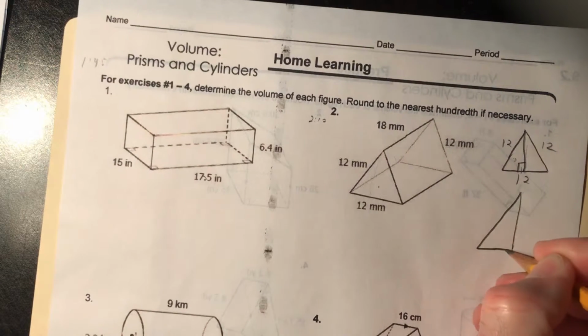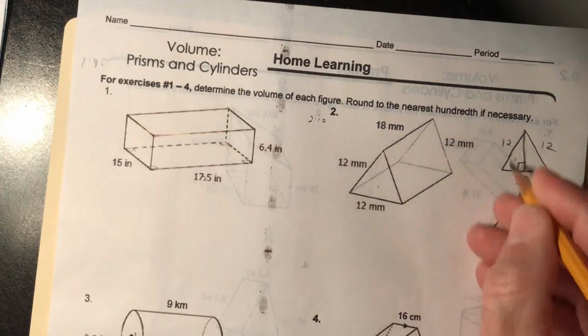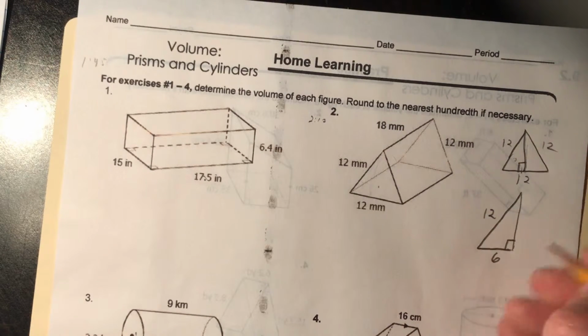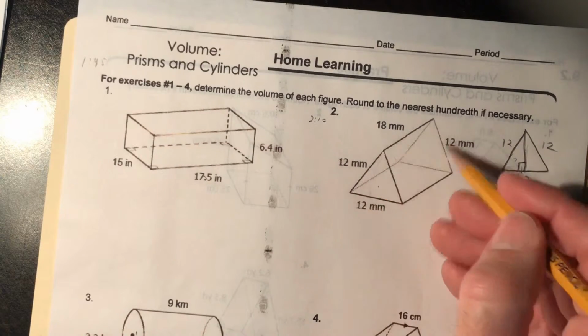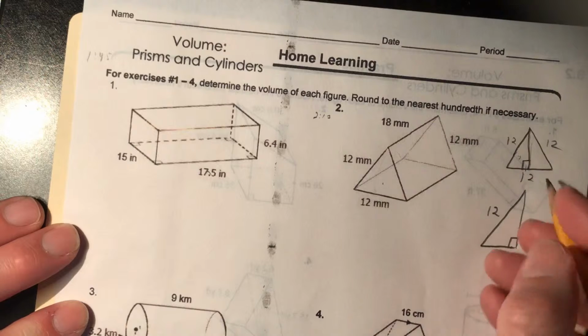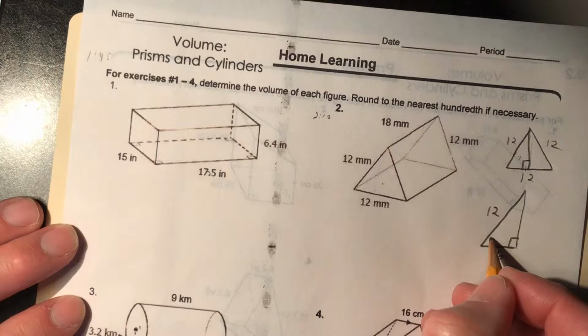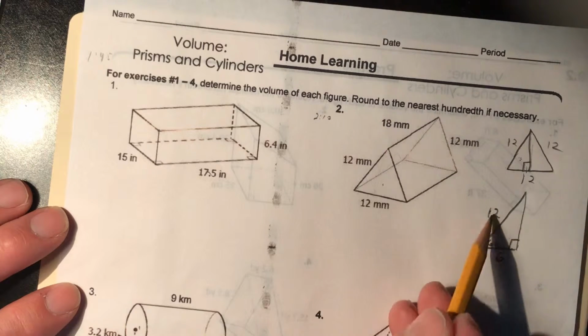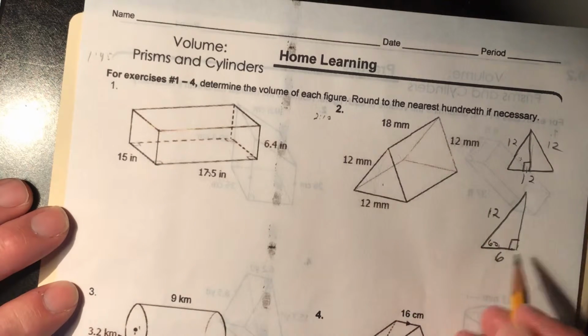There's a couple ways we can do this. So that's going to be 12, and half of 12 is going to be 6. Okay, so this is an equilateral triangle, which means it's equiangular. So then each of the angles is 60 degrees. So that's going to be a 30-60-90 triangle. See the relationship between the short side and the hypotenuse? It's 2.